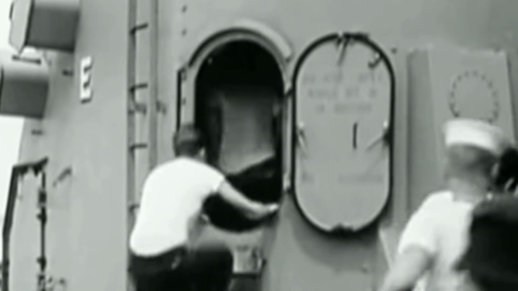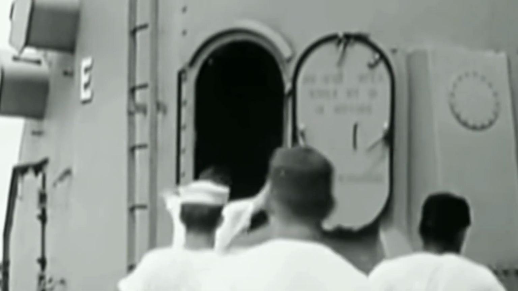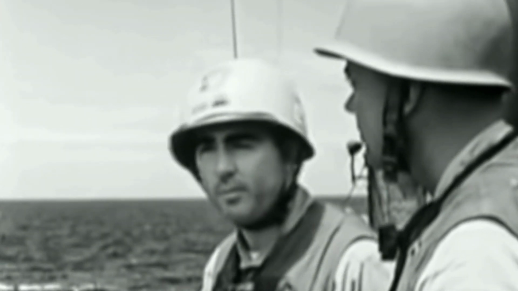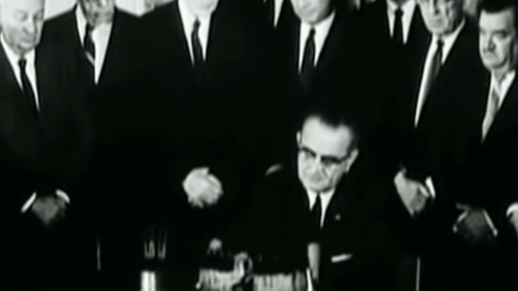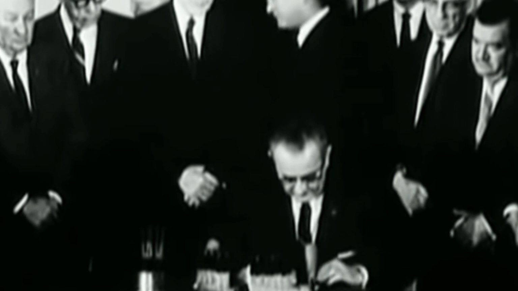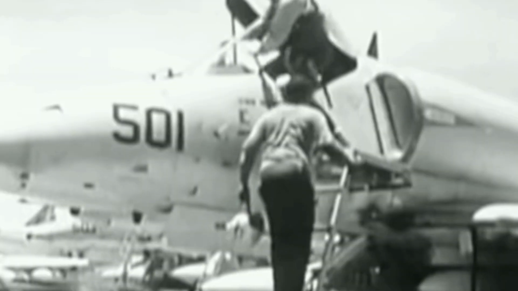Lyndon B. Johnson succeeded Kennedy and enacted sweeping economic reforms as part of the Great Society, along with landmark legislation like the Civil Rights Act and the Voting Rights Act. Despite these achievements, racial tensions and anti-war protests grew, fueled by the escalating involvement in the Vietnam War.